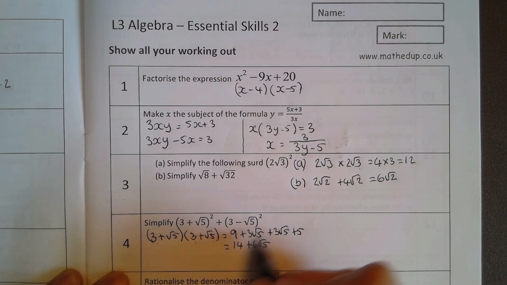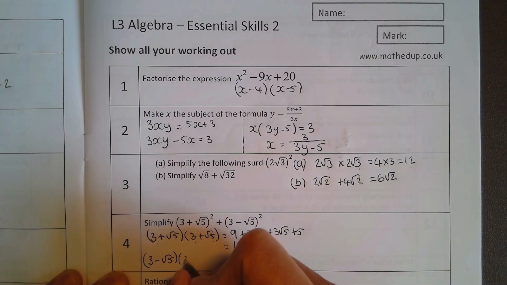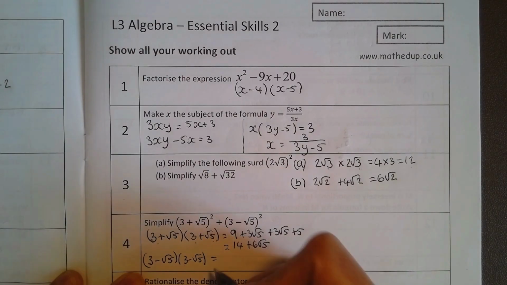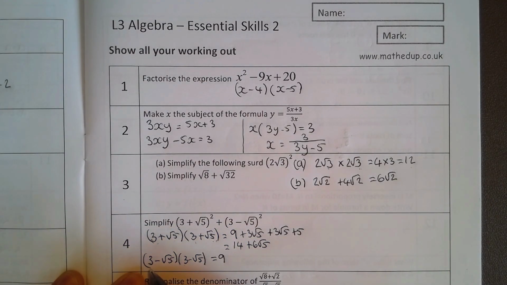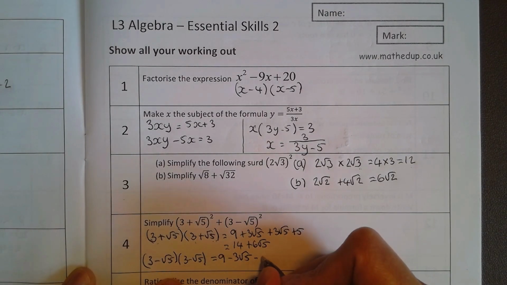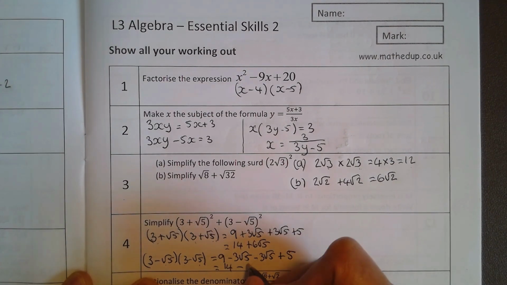Okay, I'm now going to do this part over here. So we've got 3 take away root 5 times 3 take away root 5. And that's going to be 3 times 3 is 9. We've got 3 times negative root 5 is take away 3 root 5. I've got another take away 3 root 5 over here. And then finally I've got negative root 5 times negative root 5, which is going to be positive, so it's going to be plus 5. Okay, I'll simplify that as well. That's going to give me 14 take away 6 root 5.